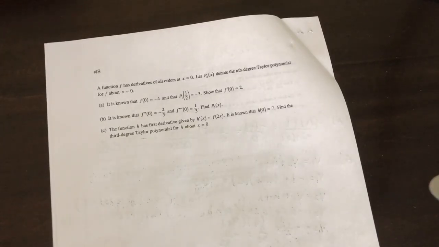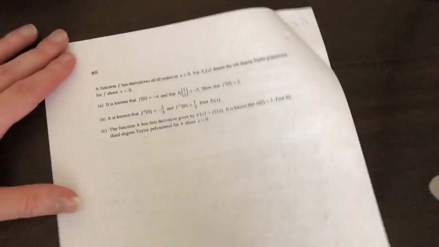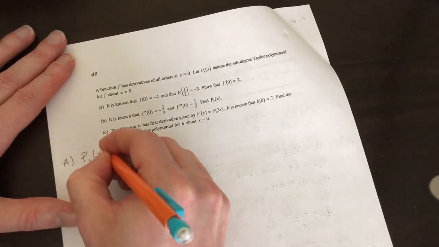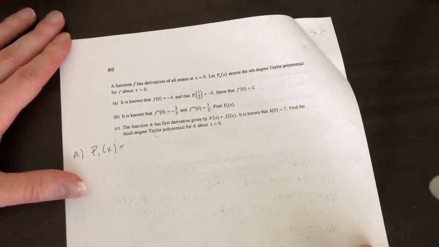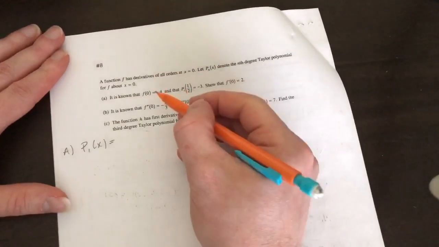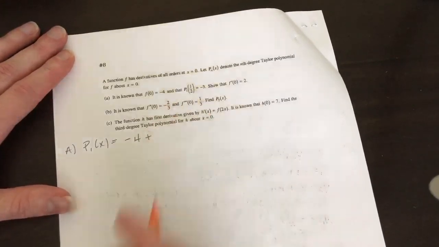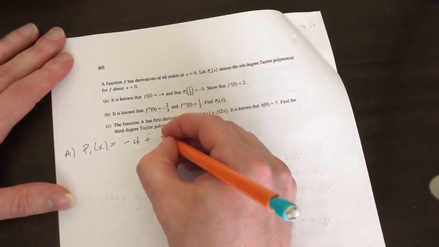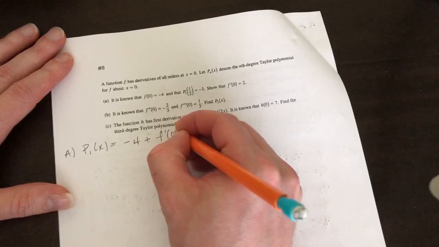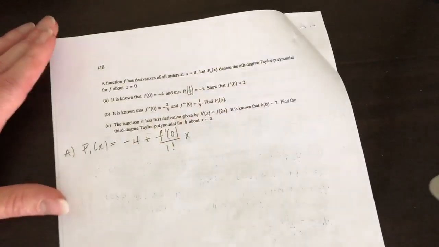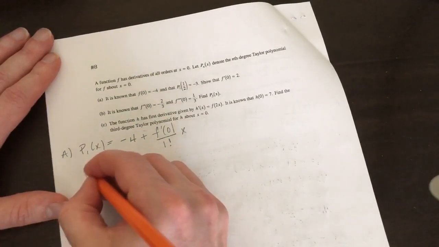Okay, so what does this P1 mean? We're going to write the first degree Taylor polynomial. So your first degree Taylor polynomial is you write the first term, which is negative 4, plus f prime of 0 over 1 factorial times x. So we get this.